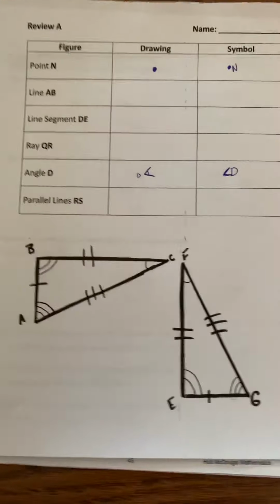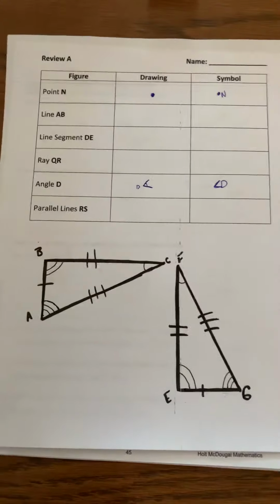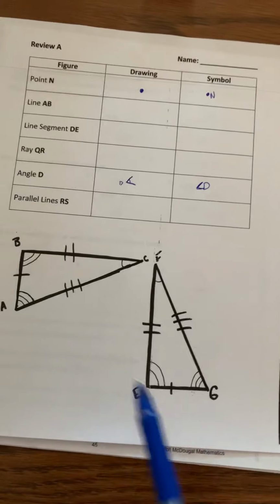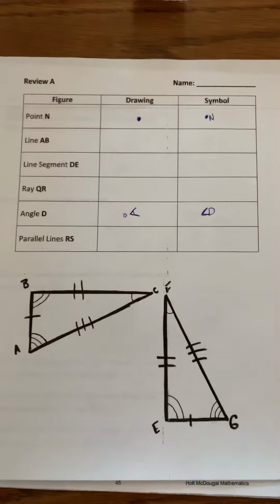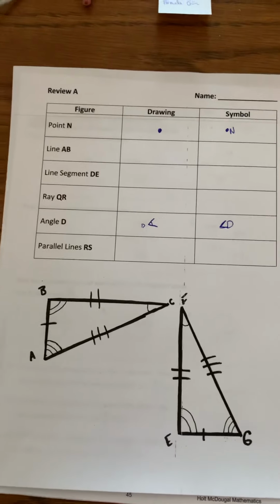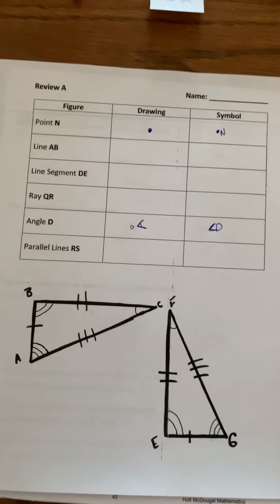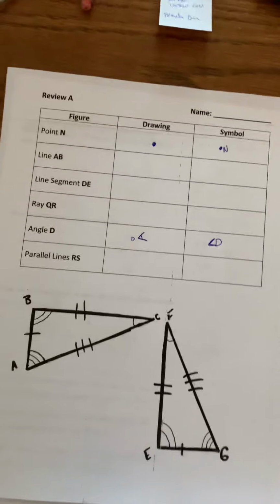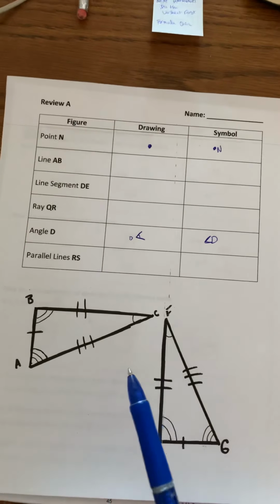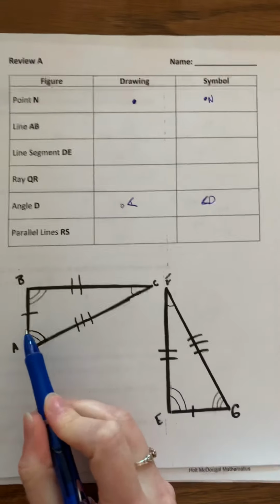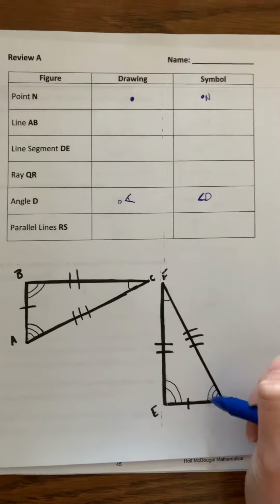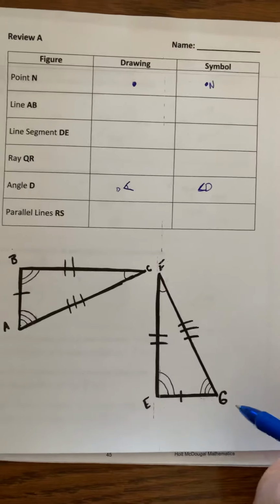Another thing that is going to be on your test is you're going to get two triangles that look like this, and they're going to ask what about these triangles is similar or the same, or congruent. I marked everything on these triangles, but not everything may be marked on the test. Because there's one line here and one line here, that means they're congruent to one another.